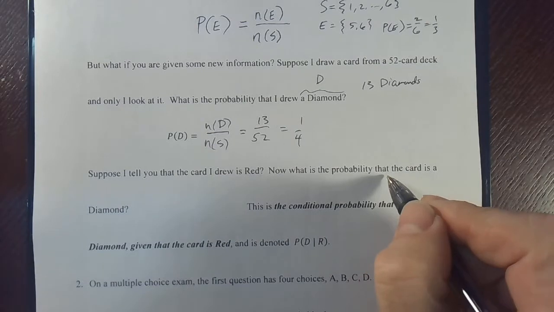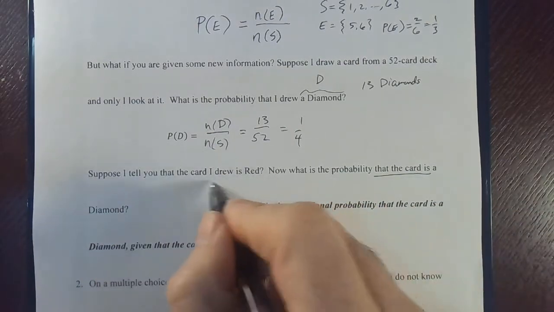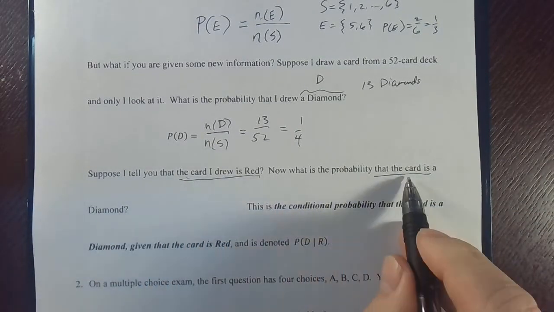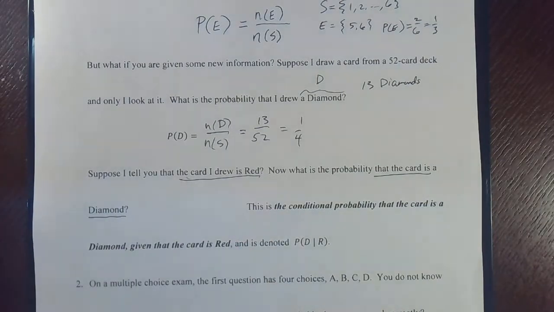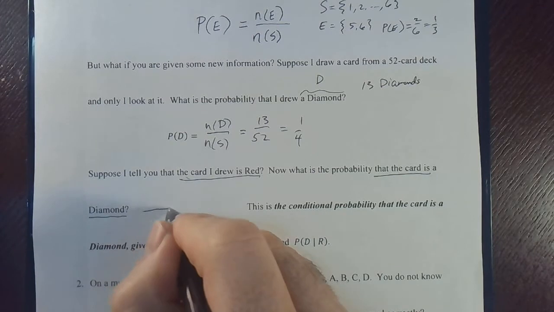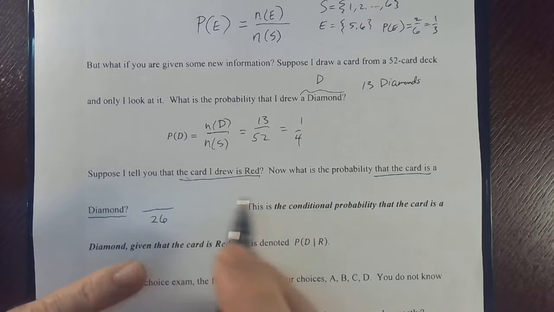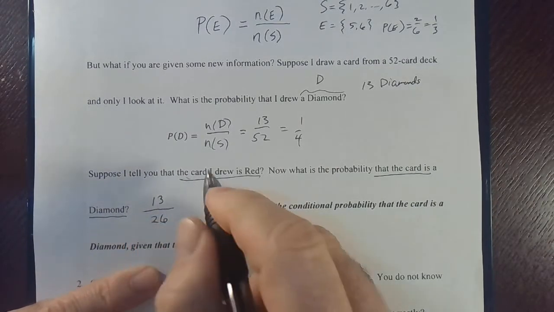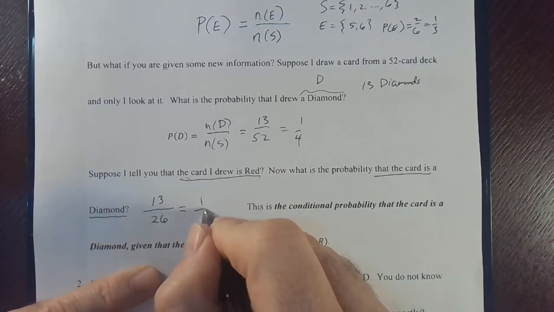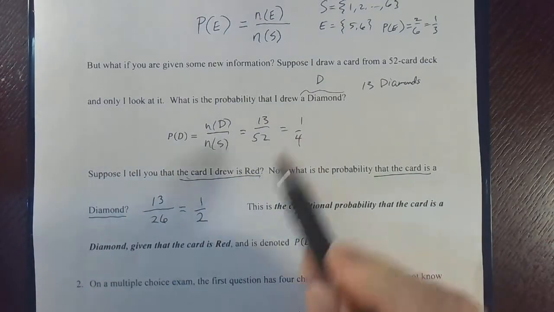When I tell you that the card is red, and you want to know the probability that it's a diamond, well, how many red cards are there? There are only 26 red cards, so it effectively changed the size of my sample space. We're ignoring all the black cards for this one. So there are still 13 diamonds, so now the probability has changed from 1/4 to 1/2.